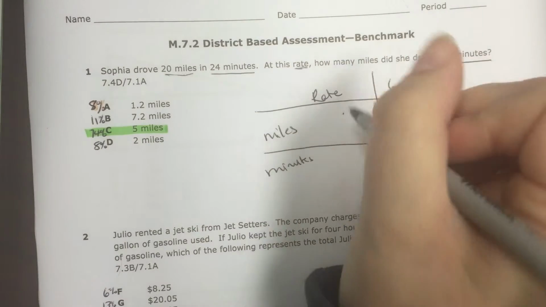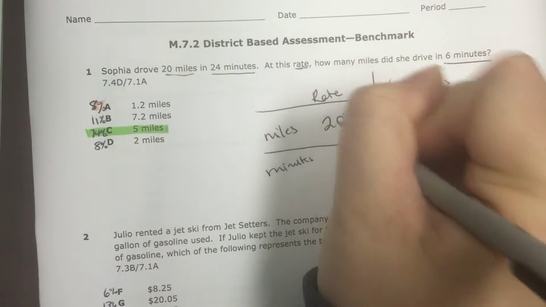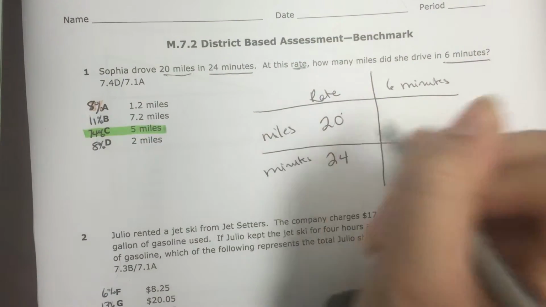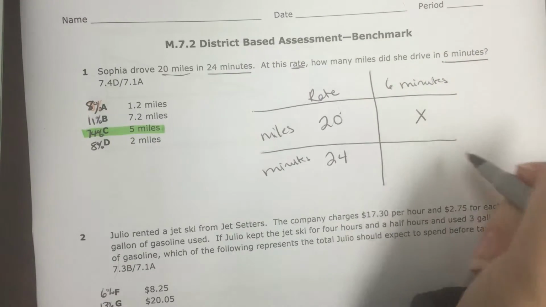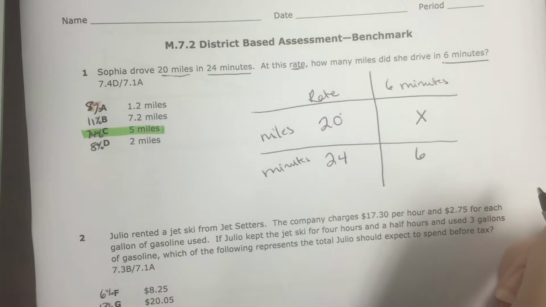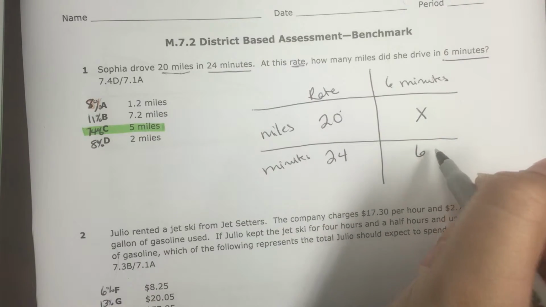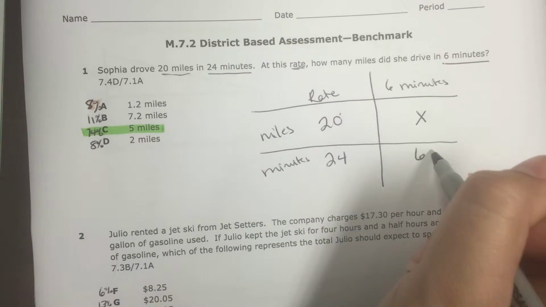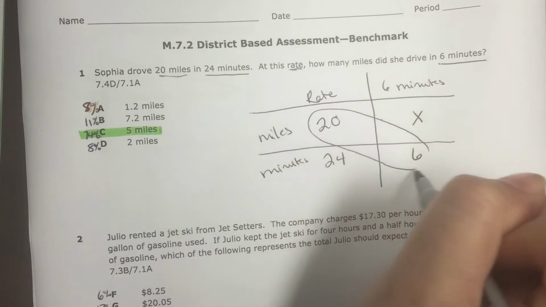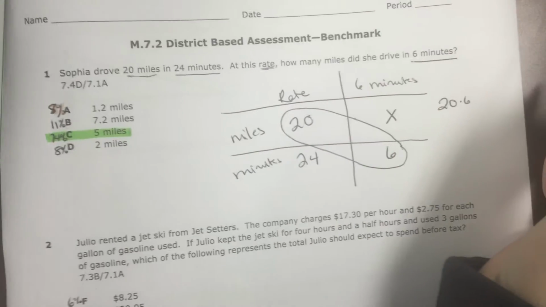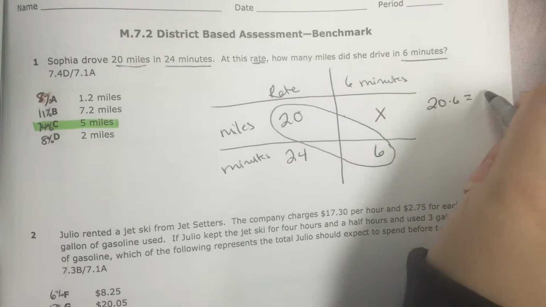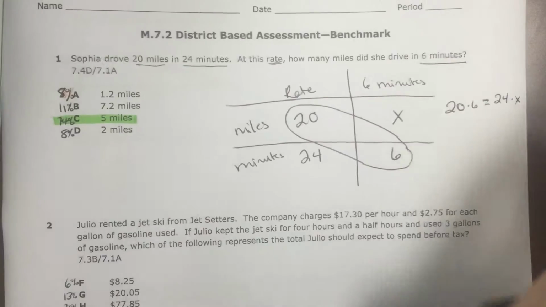And so for our miles, in our rate, she went 20 miles in 24 minutes. And we want to know how far did she go. So here's our x in 6 minutes. We can set up our cross product equation by taking 20 times 6. So we have 20 times 6 equal to 24 times x.